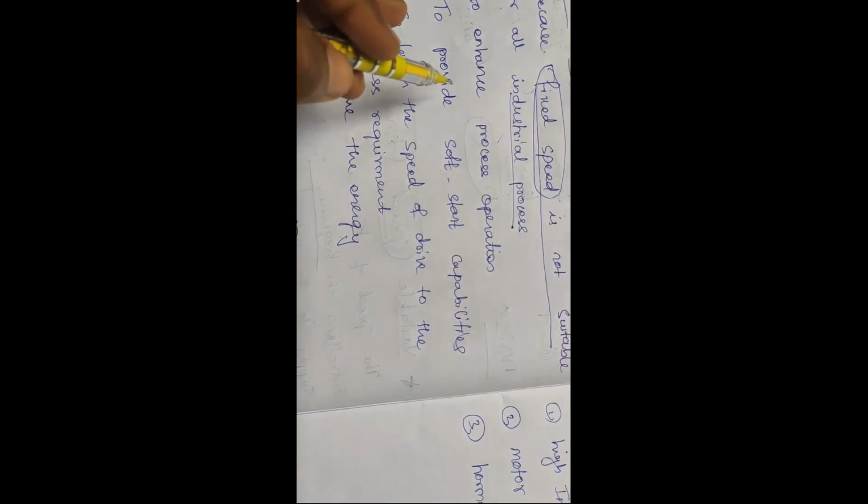Okay, so next one, to enhance the process operations. Particularly the flow control is involved.